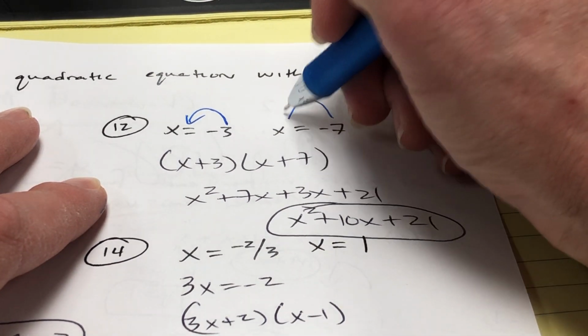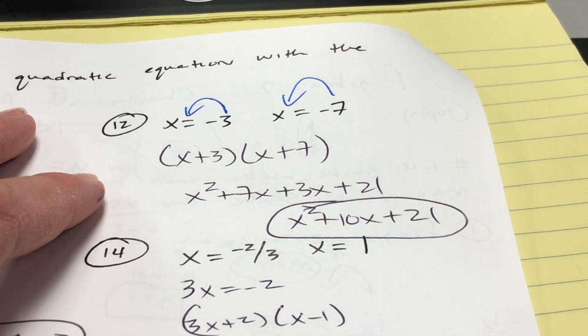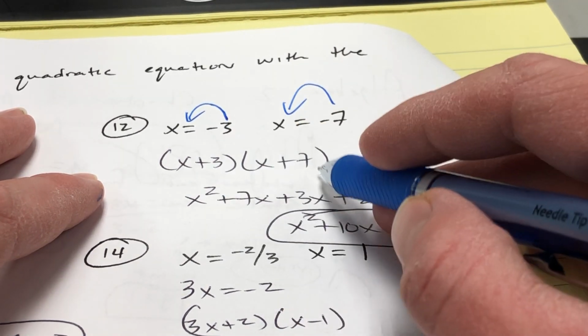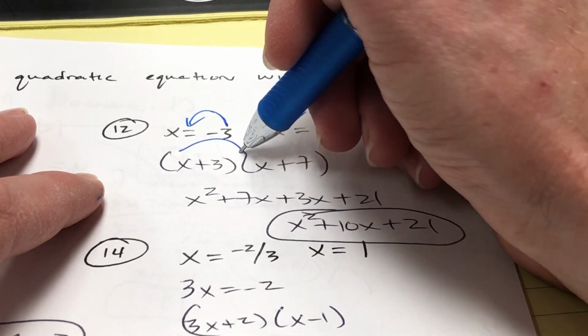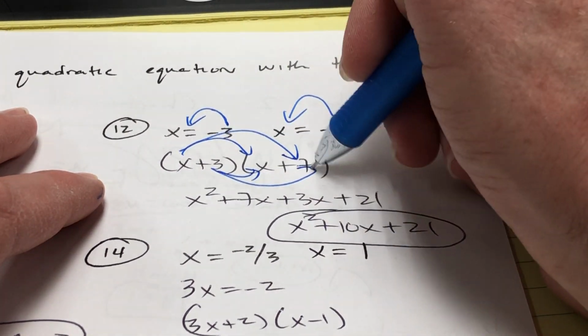Move the negative 3 over, move the negative 7 over. So those negative 3 and negative 7 become a positive 3 and a positive 7. First, outer, inner, last.